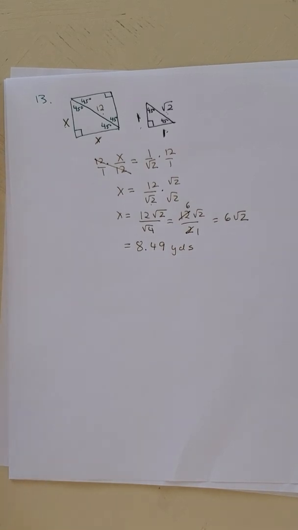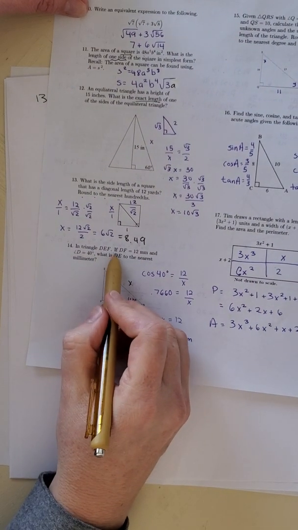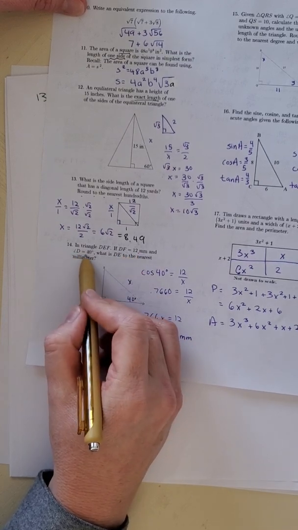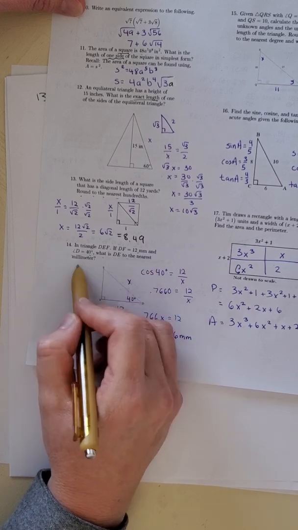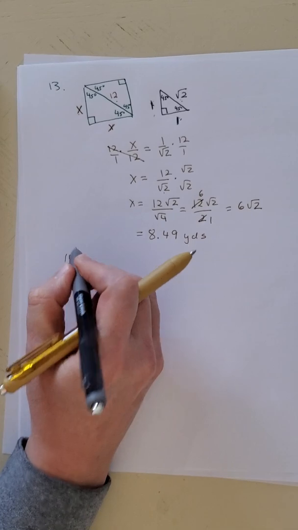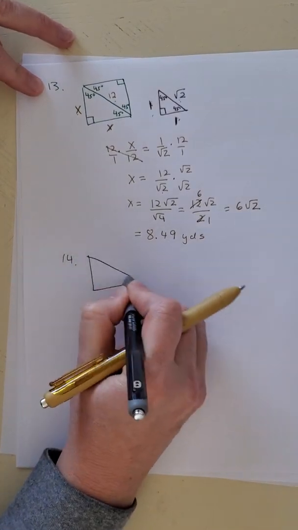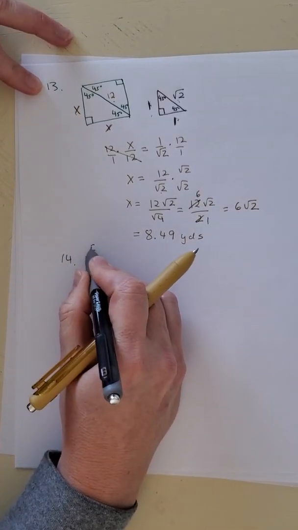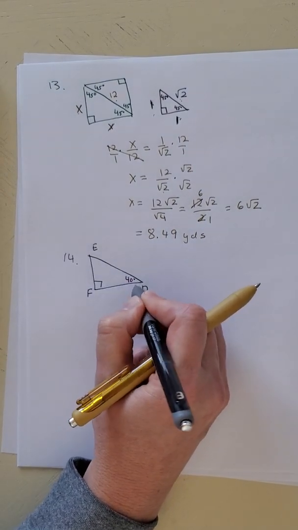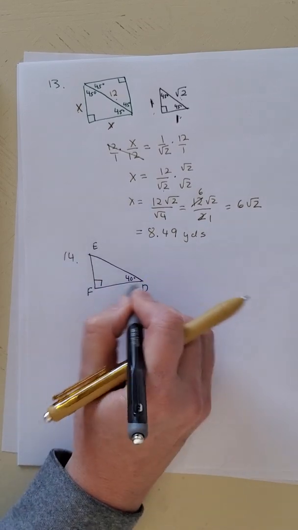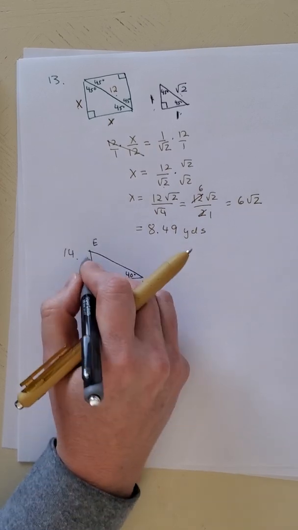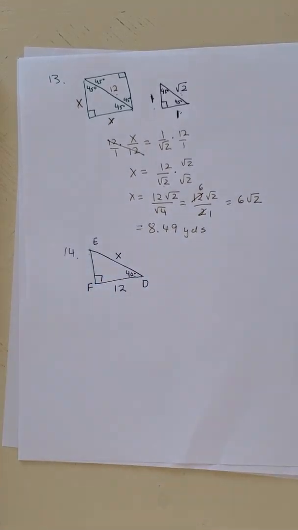All right, in triangle DEF, if DF is 12 millimeters and angle D is 40, what is DE to the nearest millimeter? So we're going to go ahead and draw that picture. Number 14. This is E, F, and D, and it says angle D is 40 degrees. It also says that DF is 12 millimeters, and we want to know what is DE. DE is right here on the hypotenuse.